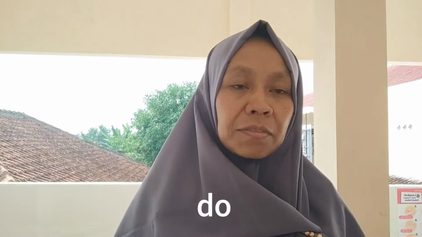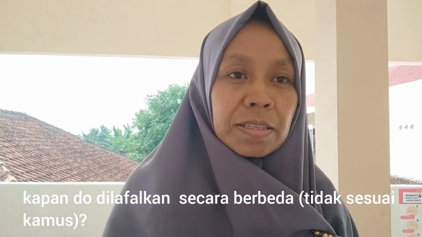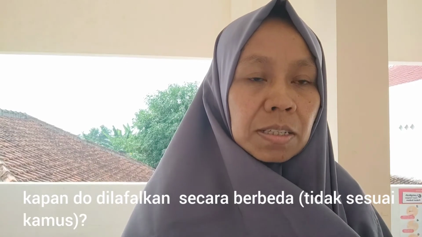Now let's talk about tip number 2, and that deals with how to pronounce this word. If you check it in your dictionary, it will sound like this: "do." But in real conversation, and my reference is American English, and you can hear that from my plain accent, native speakers sometimes don't pronounce it "do," but they pronounce it "d'." So the question is, when do they pronounce it that way instead of "do"?